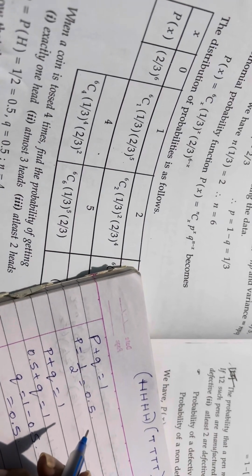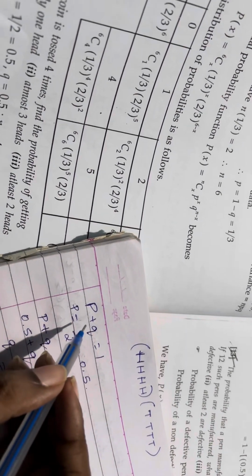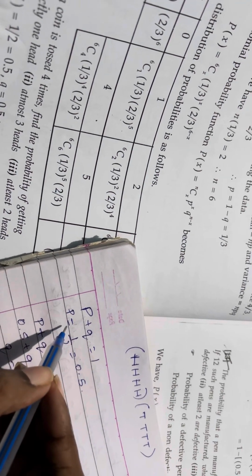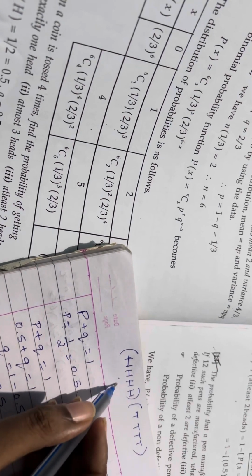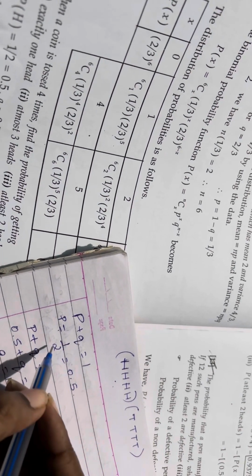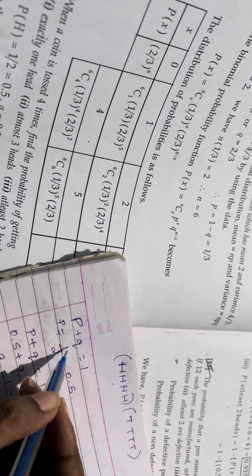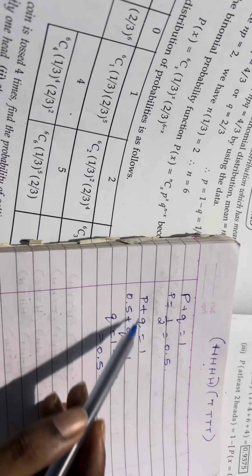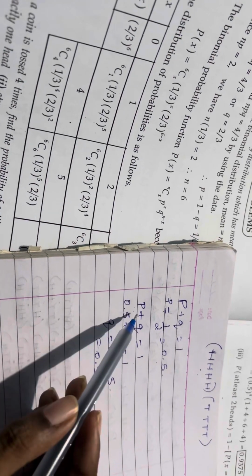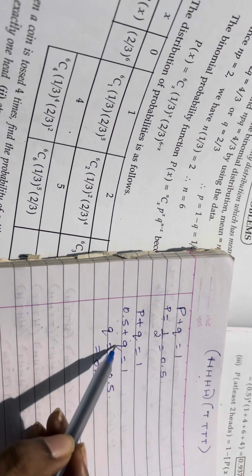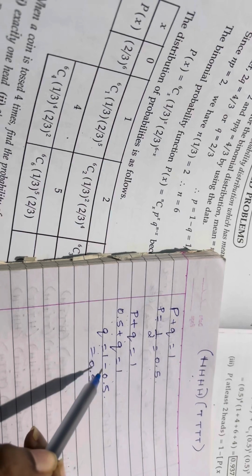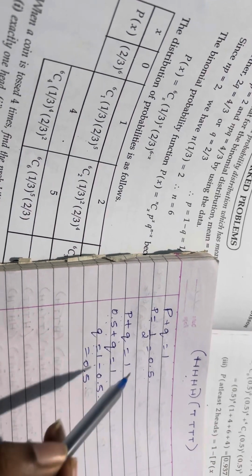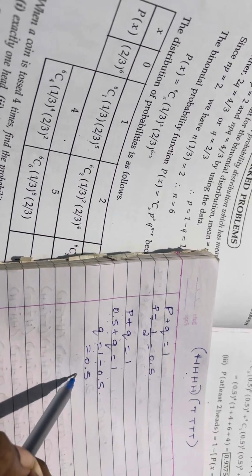So the probability formula is P plus Q equal to 1. So P is equal to, they are only asking for heads. Heads is 1. Total is 1 plus 1 is 2. So 1 by 2 can also be written as 0.5. So from this we can find the value of Q. P plus Q equal to 1. P value is 0.5 plus Q equal to 1. So Q value is equal to 1 minus 0.5, so equal to 0.5.